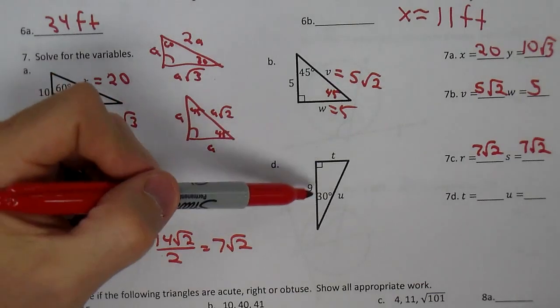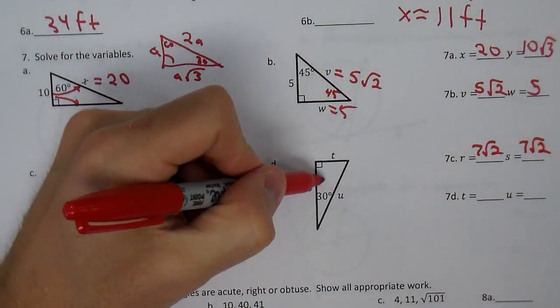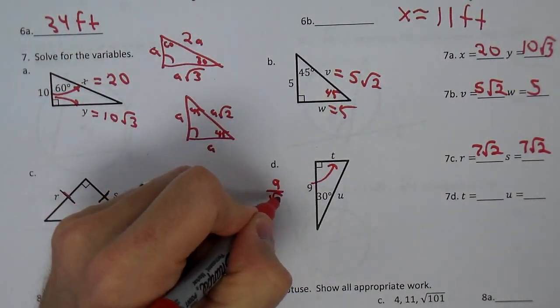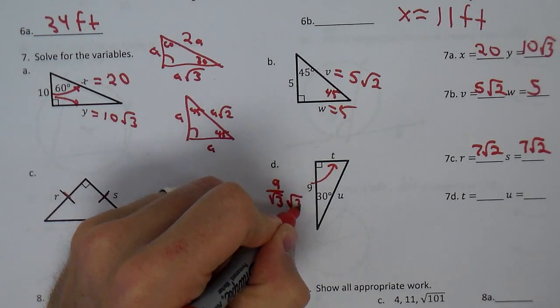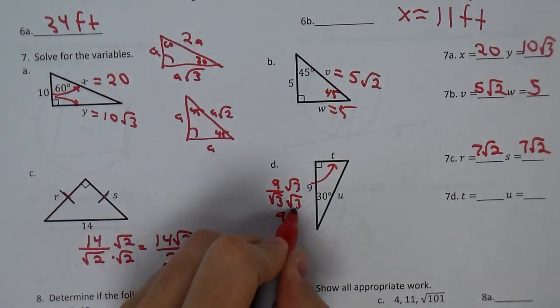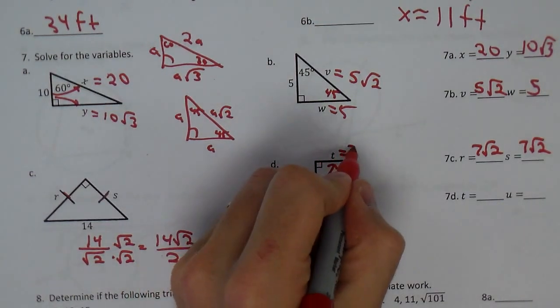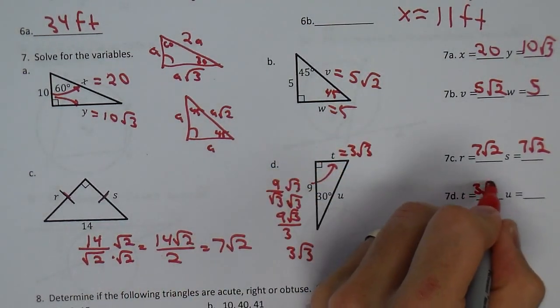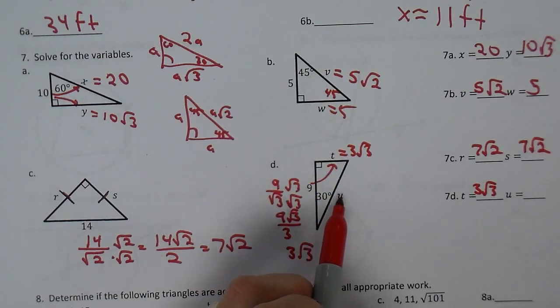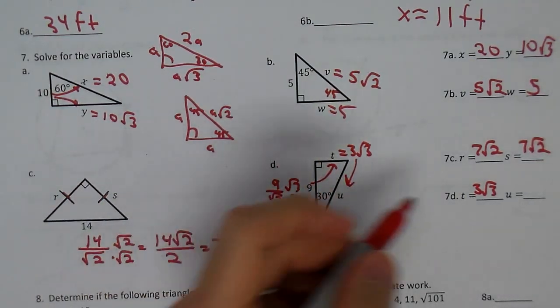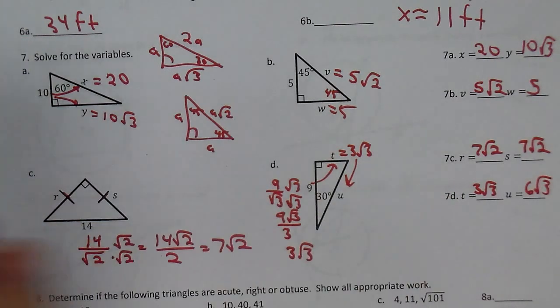For d, I have 9 as the longer leg, so I have to divide by root 3. So I'm going to simplify here. I get 9 root 3 over 3, which gives me 3 root 3, which is t. And then I'm going to double that, multiply it by 2 to get to u, so that's 6 root 3 as my answer.